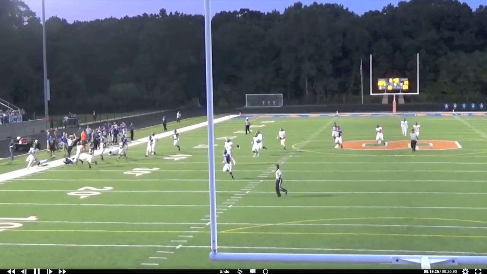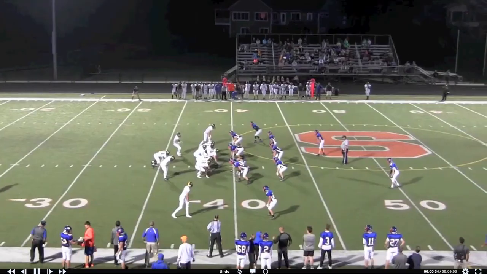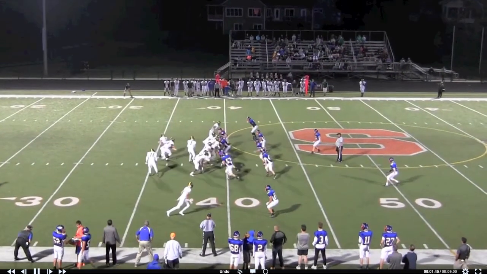We also still had numbers on the perimeter. We had 2 for their 2, so we're in good shape. Here we go with C motion. What we should be getting is our split end, who has taken a nasty split, and our slot automatically working that crack arc.